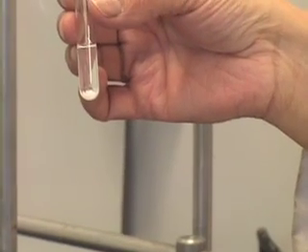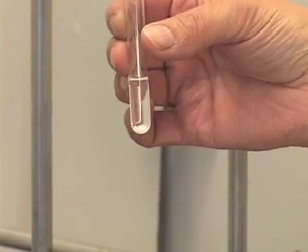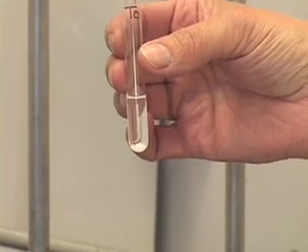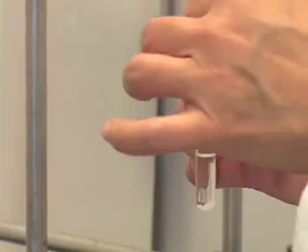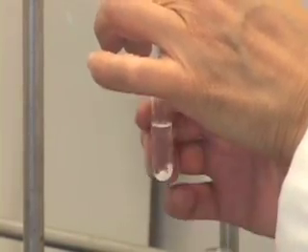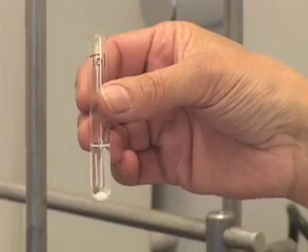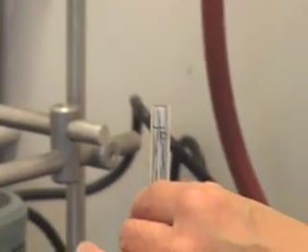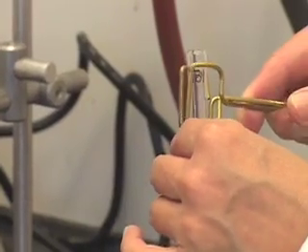And notice that the solid is still remaining. It looks like it is not soluble in toluene at room temperature. Just try it again to make sure that it indeed is insoluble in toluene at room temperature. Did not dissolve. So, next step then is to heat it in the steam bath as we did before.